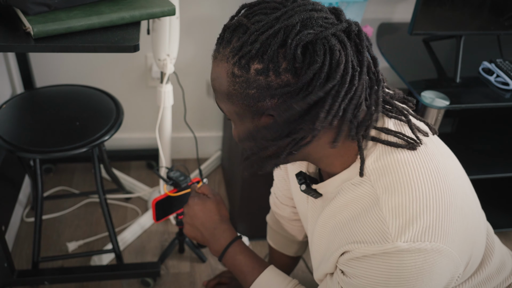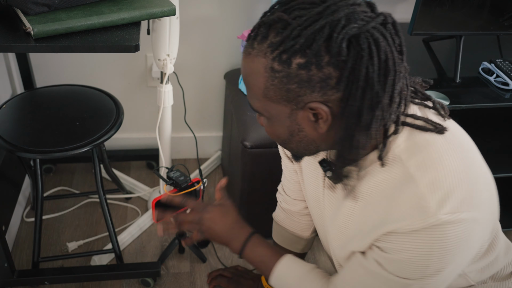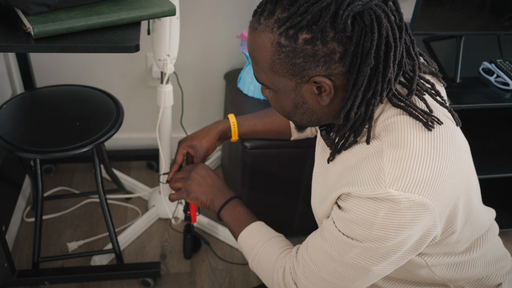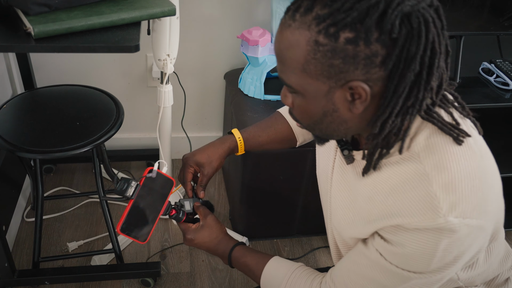Yo, you guys see this little messed up corner here? I was just trying to charge my audio recorders. This is my Comica Boom XD wireless microphone, and I was just putting them in this corner to charge.